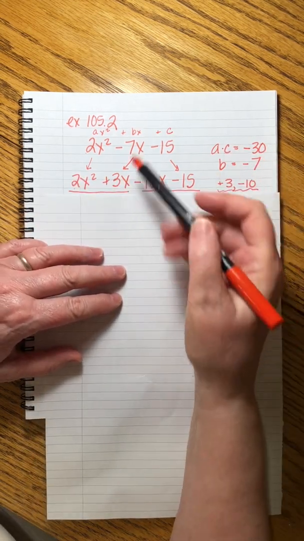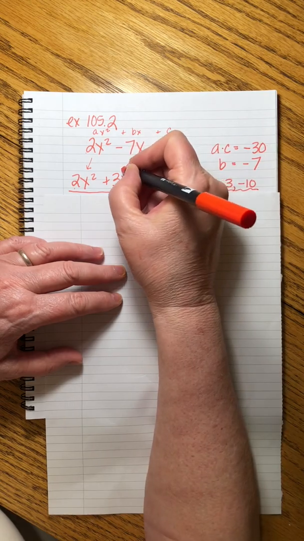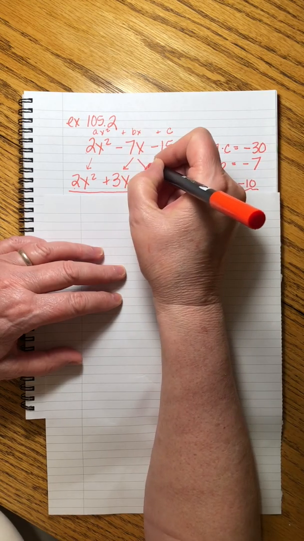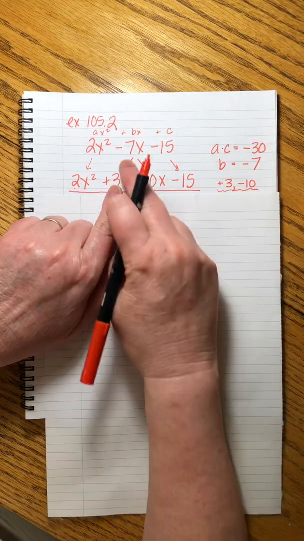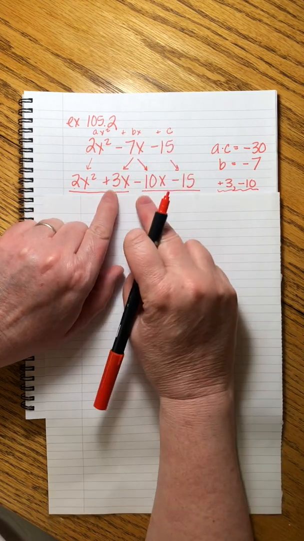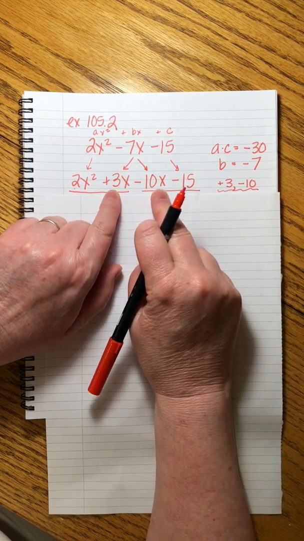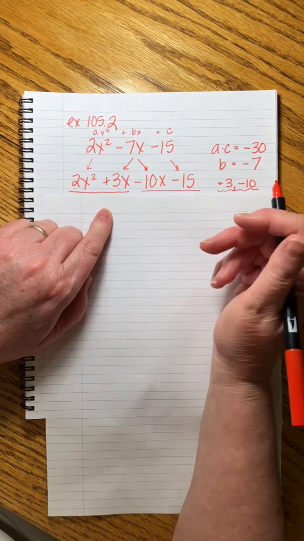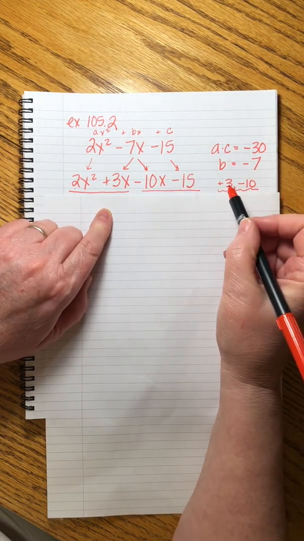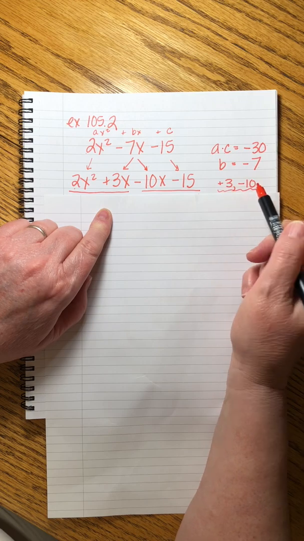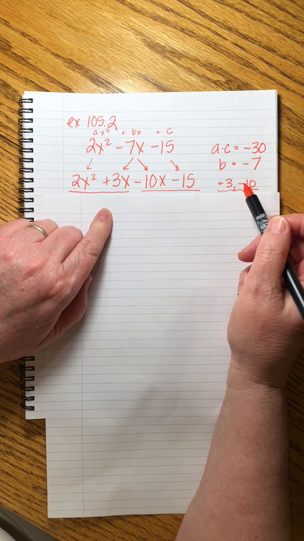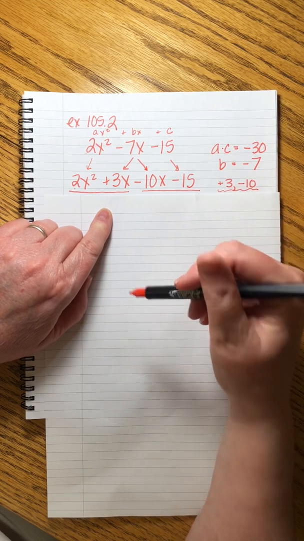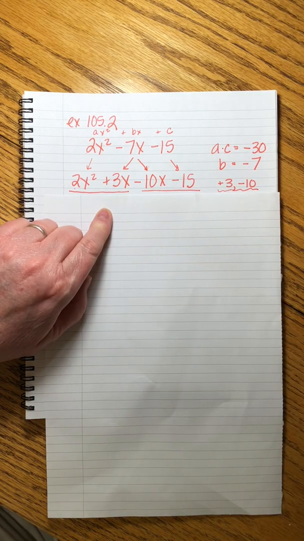So I take those numbers and I use them to expand this middle term. I have to add the x, right, because it needs to match this term. So plus 3x and minus 10x equals minus 7x. It has to be the same. Students often ask, how do I know which order to put them in? Spoilers, it doesn't matter. It will work out either way, and I'll explain to you at the end of this problem how that is so.